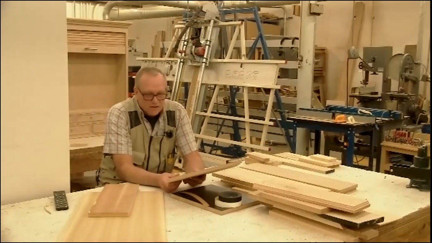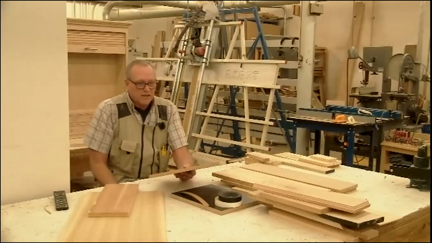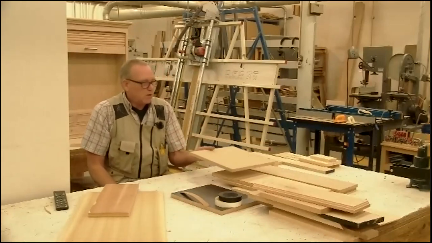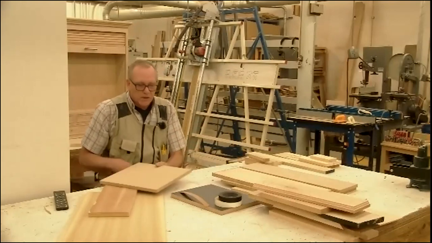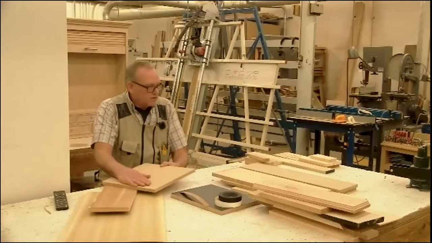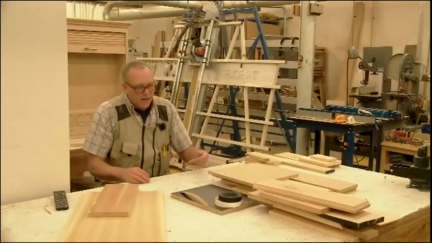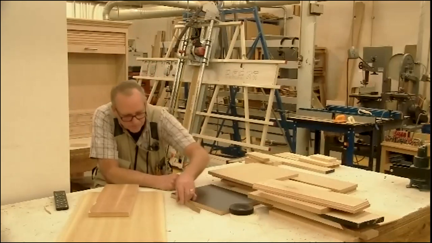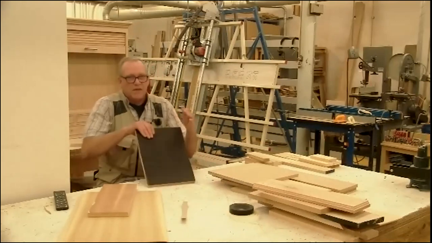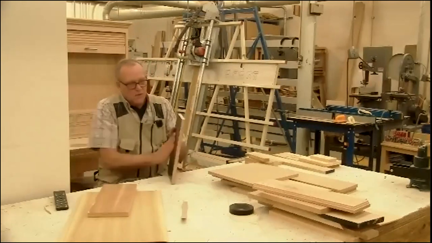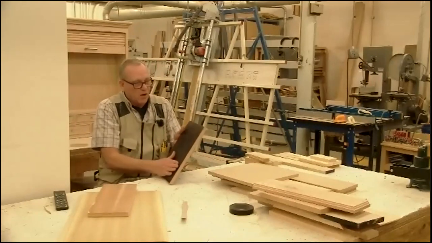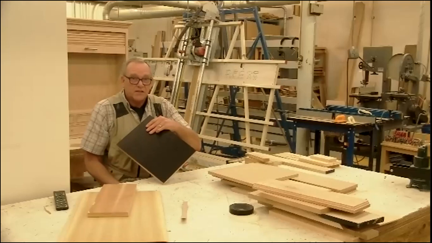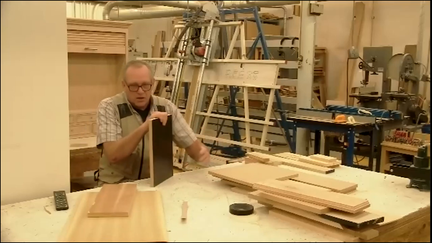It's compressed with pressure and heat with an adhesive and creates particle board. A particle board can also have a different surface on the face. And here's an example of a melamine, right? It's got a plastic type of, I don't know if you'd call it phenolic or a plastic on the faces of this to hide the particle board interior.